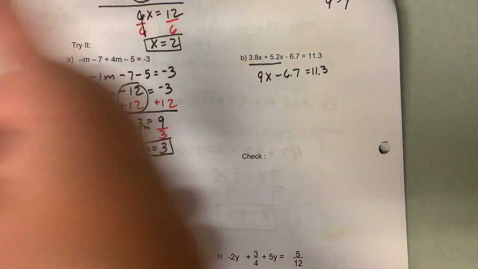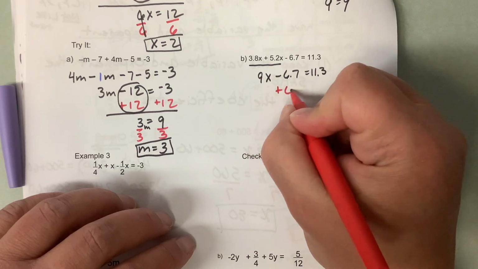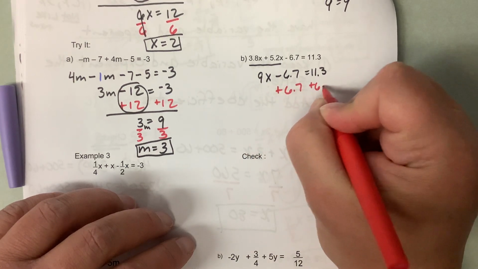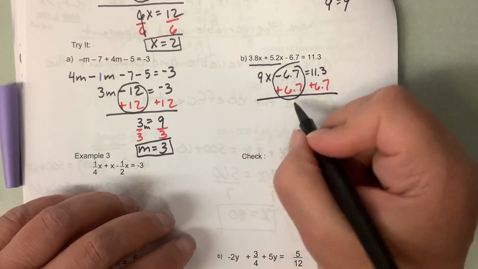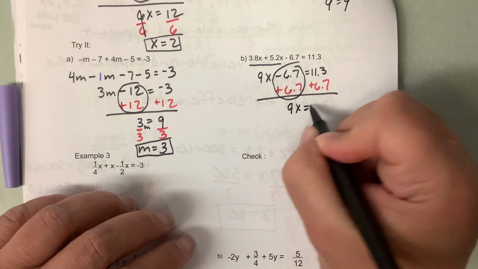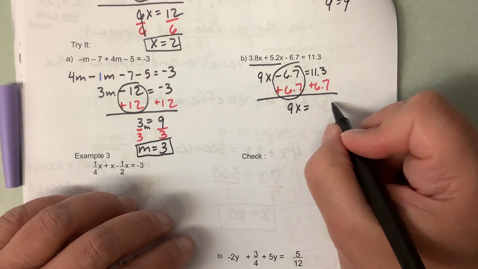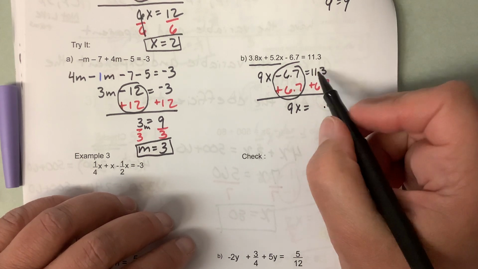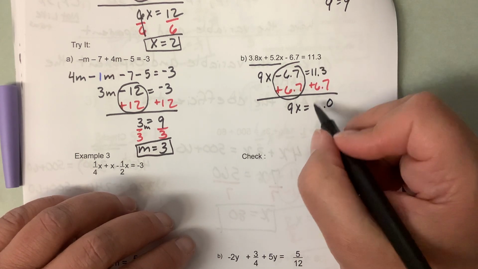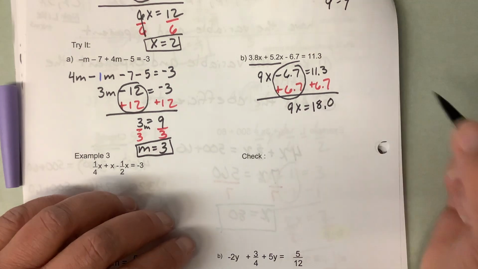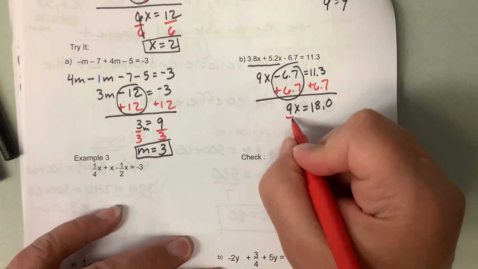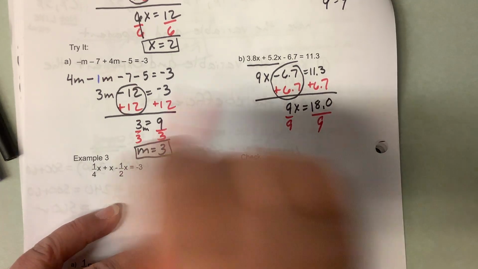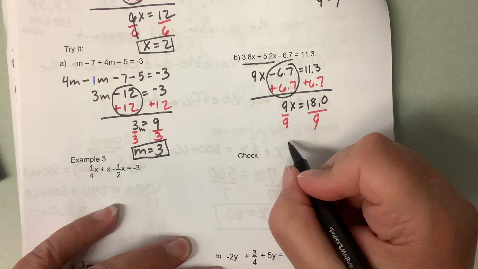Add 6 and 7 tenths to both sides. And let's see. Negative and positive is 0. 9x equals 7 tenths plus 3 tenths is 10, carry the 1, 6, 7, 8, 18.0. Okay. Divide both sides by 9 and get x equals 2.